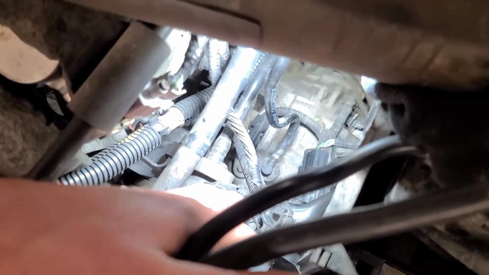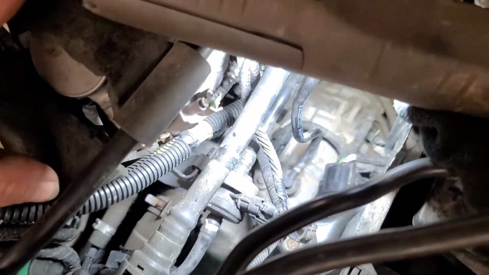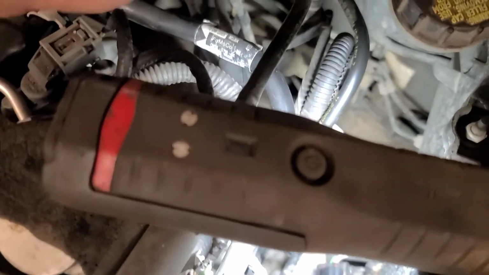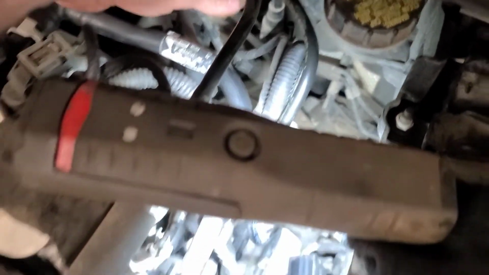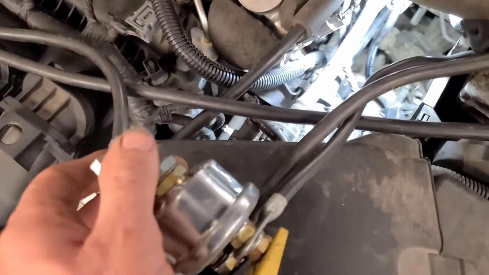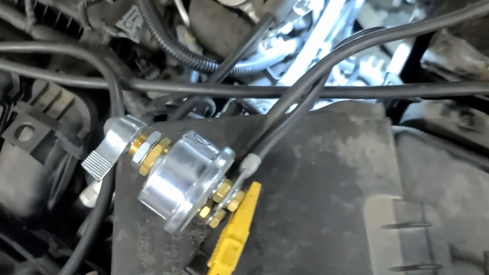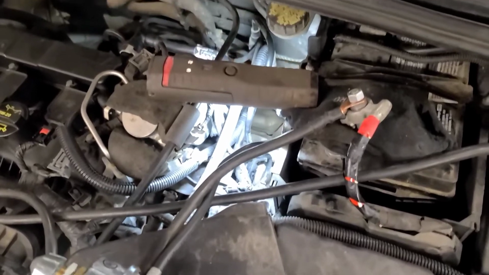I was looking at the canister purge solenoid because that's most likely stuck open or leaking, and there it is at the back of the cylinder head, just below the high pressure fuel pump. There's a connector at the back, so I'm going to reconnect this switch so that I can now start the vehicle, and I'm going to check for a vacuum on that hose.